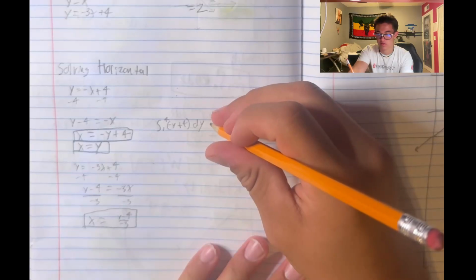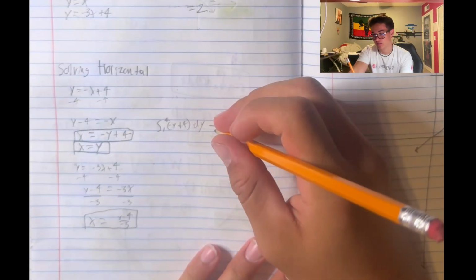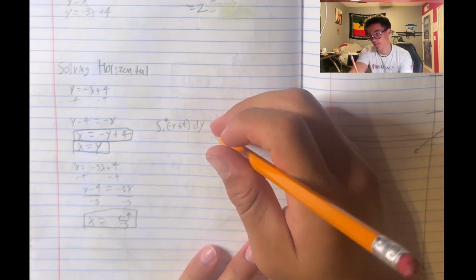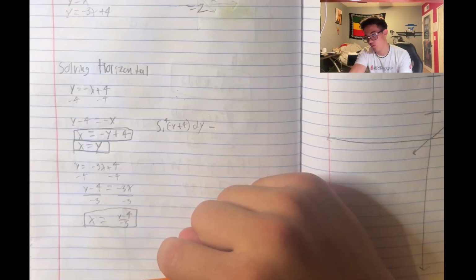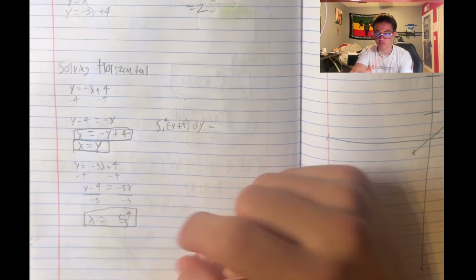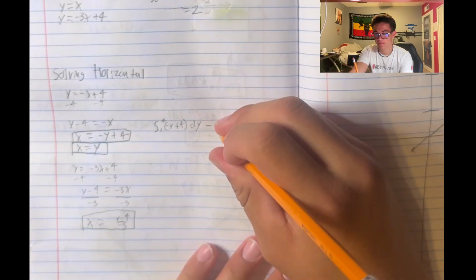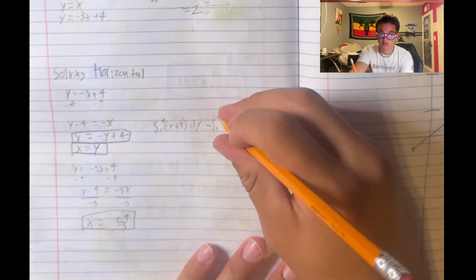Then subtract, looks like, from 1 to 2. Yep, from 1 to 2.